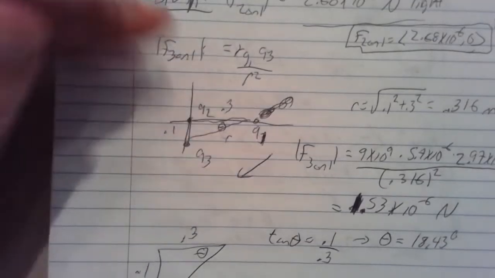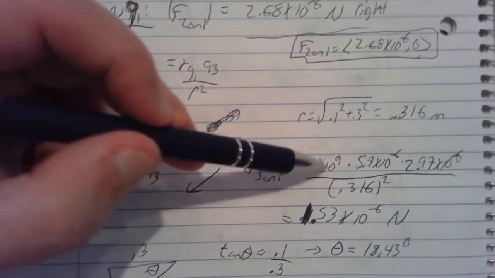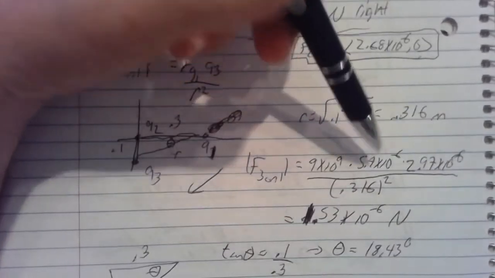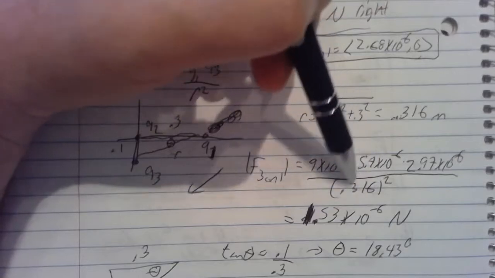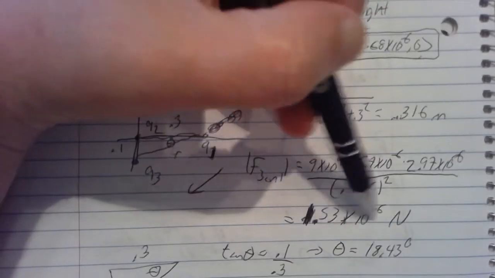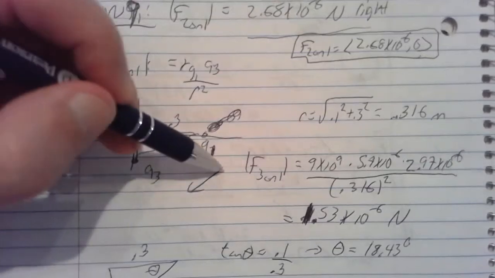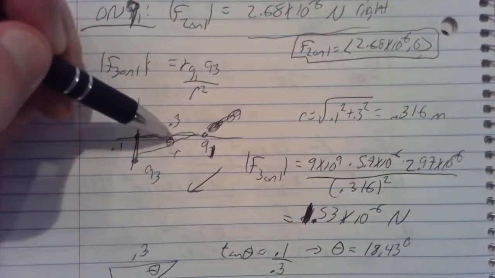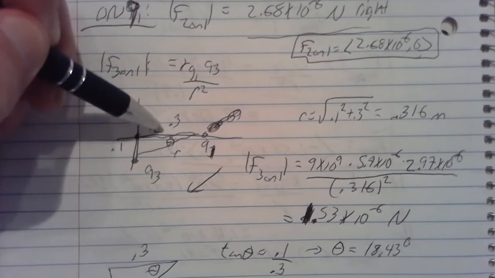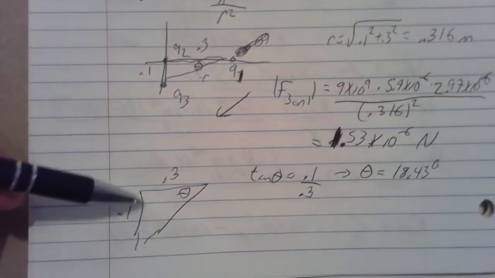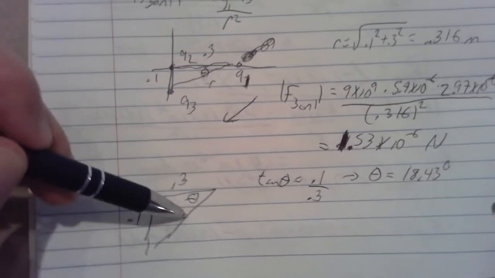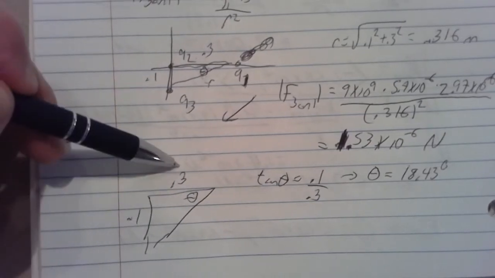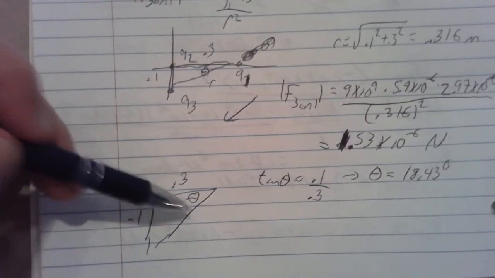Then the magnitude of that force will be k times the two different charges, remember, use positives here, divided by the distance squared, and we get this magnitude of the force, and it's down in this direction. We want to figure out this angle here, so we use trig. This right triangle was 0.1, 0.3. We'll do an arctangent of 0.1 over 0.3. This is an 18-degree angle.